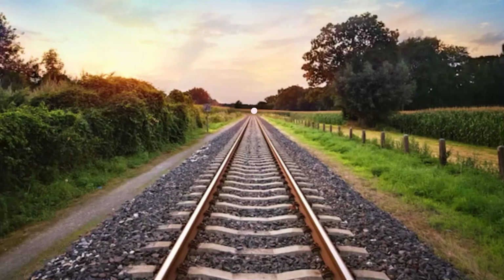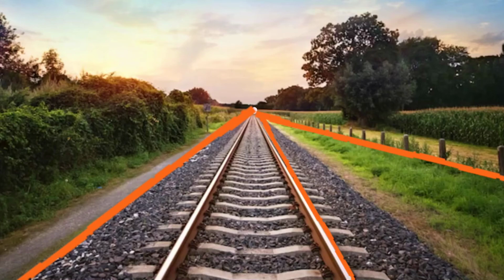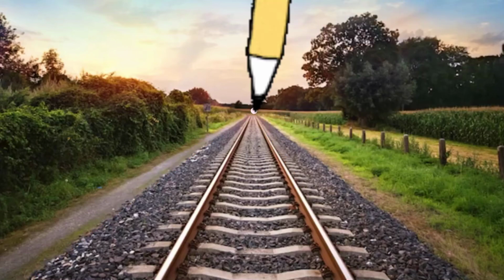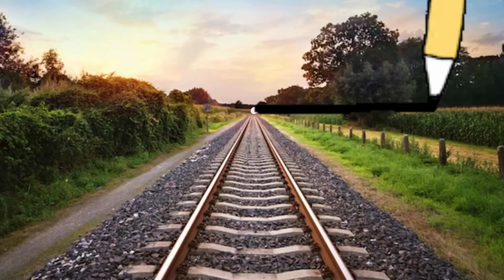The vanishing point is where all lines in the picture converge into one. So notice the side of the rocks, the railroad tracks itself, the bottom of the wooden stakes, and even the horizon line, because the vanishing point actually sits on the horizon line. Remember that everything disappears or gets smaller as it gets closer to the vanishing point.